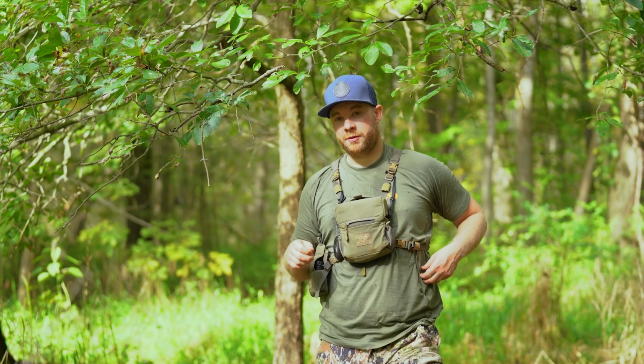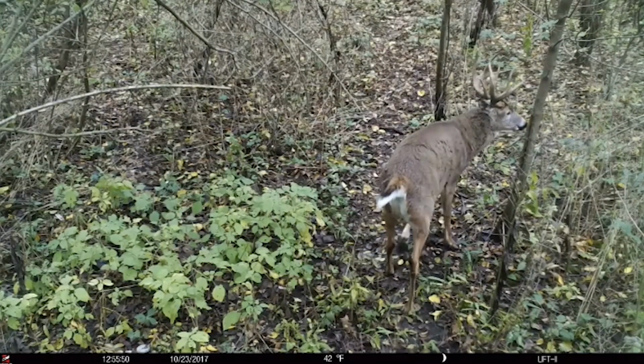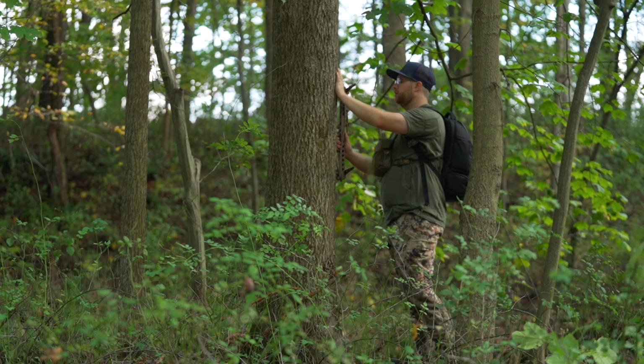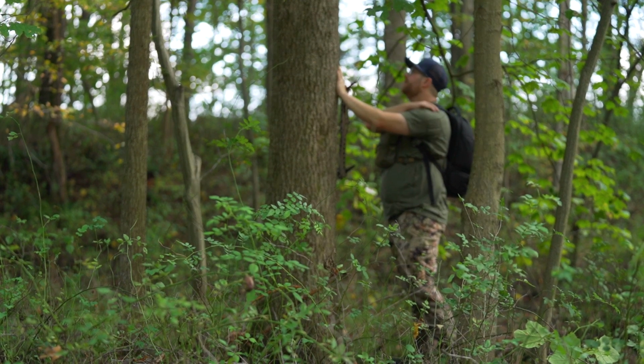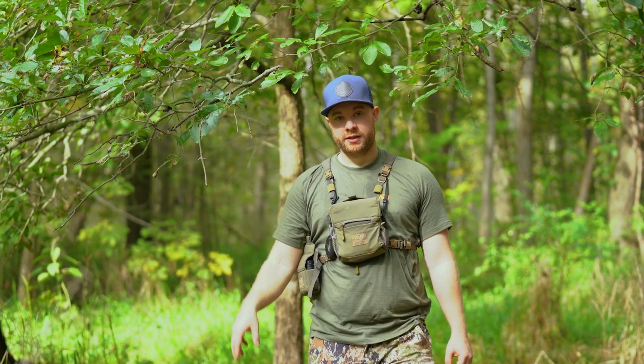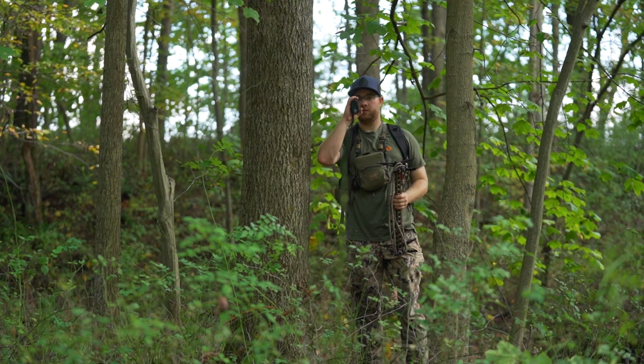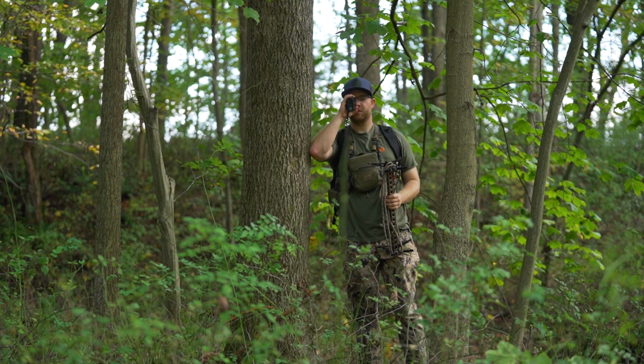Keeping in mind the predominant wind in this area is a southwest wind. We anticipate that deer movement being in that late October time frame. Again, we plan on setting up on the northeast side of this scrape, downwind of the J hook, as that deer will come in to scent check this scrape and then work that branch. We should have a perfect 25-30 yard shot.